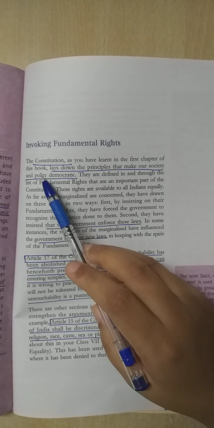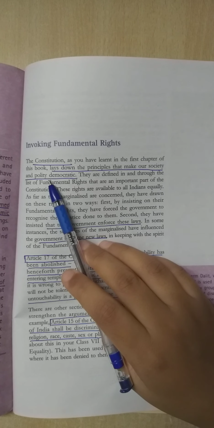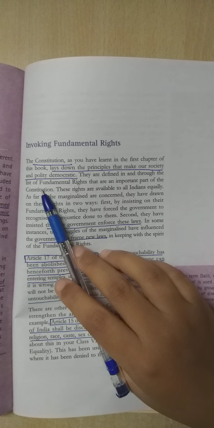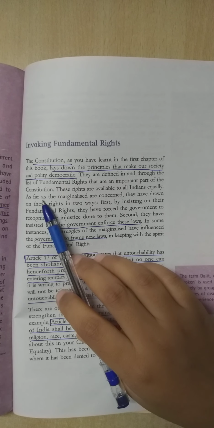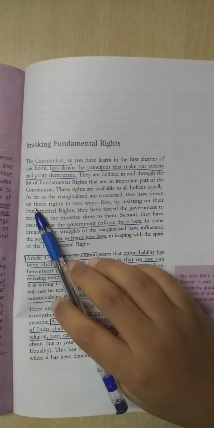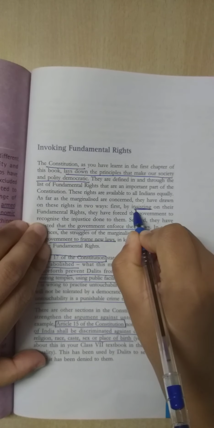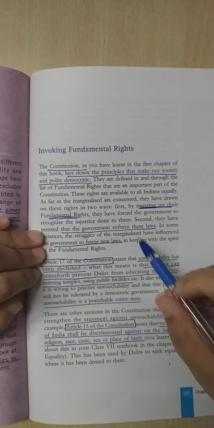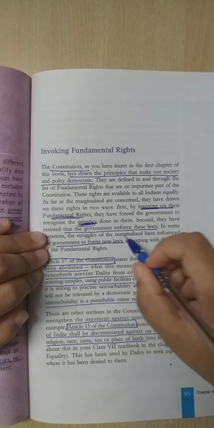The Constitution, as you've learned in this chapter of this book, lays down the principles that make a society and polity democratic. They are defined in and through the list of fundamental rights that are an important part of the Constitution. These rights are available to all Indians equally. As far as the marginalized are concerned, they have drawn on these rights in two ways. First, by insisting on their fundamental rights, saying that this is my right and I should have it, they have forced the government to recognize the injustice that is done to them.